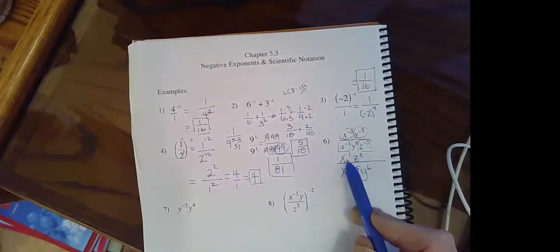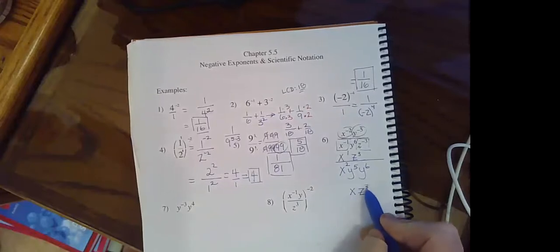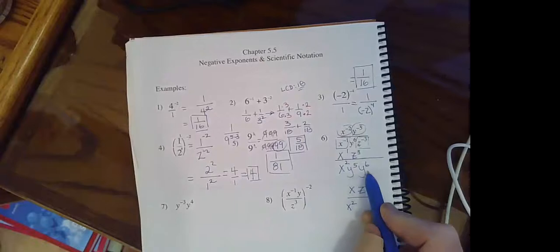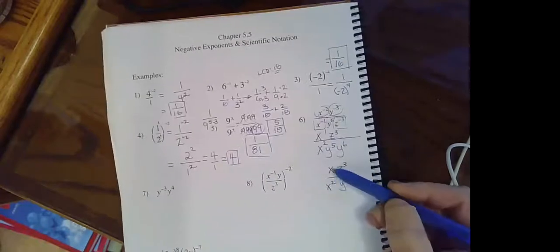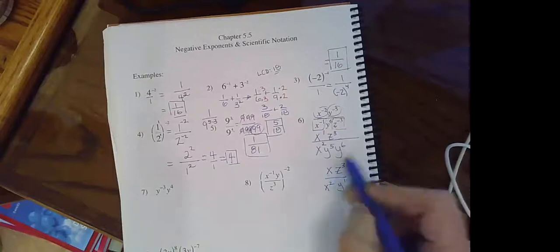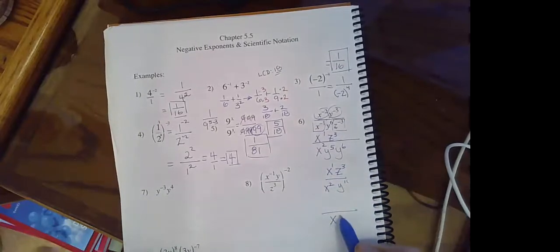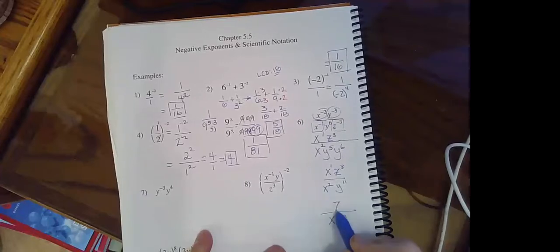Okay, simplify. Let's see, I got x z cubed over x squared. Add exponents. Base is the same, add exponents. And then this can be reduced here. So you have an x left over down below, the first, which I don't need to write the first power, and z to the 3rd.